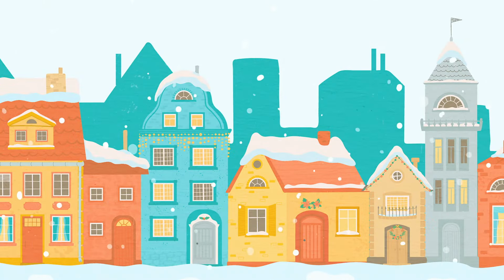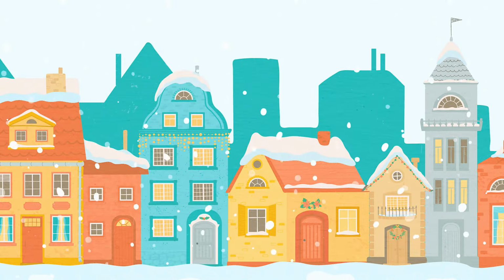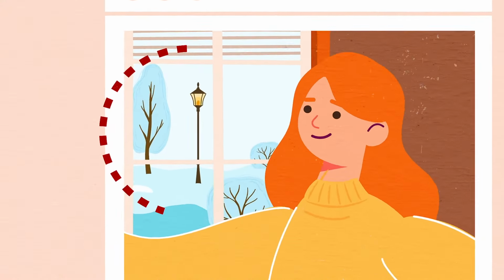Well, it's January in Canada, and the streets are full of snow. How come there's snow in Australia? It's supposed to be summer there.